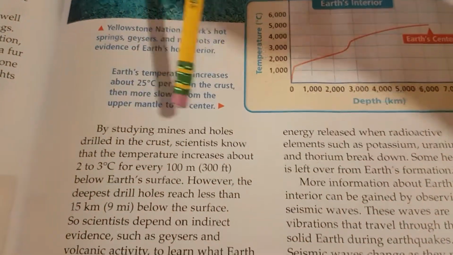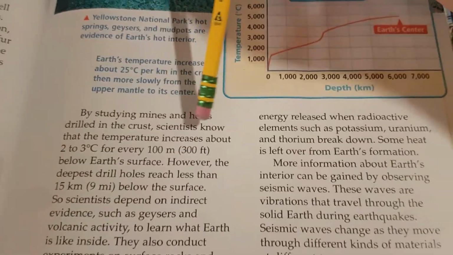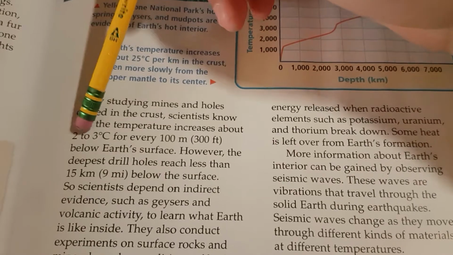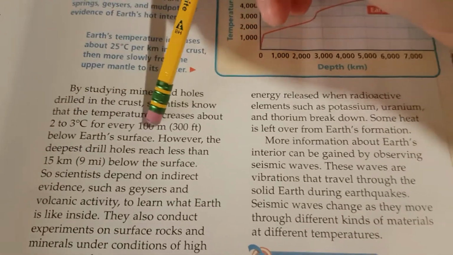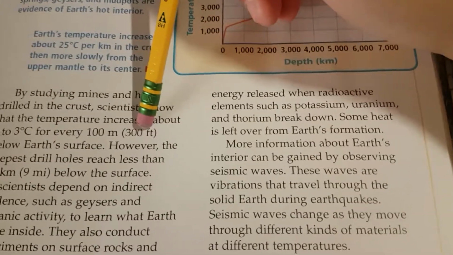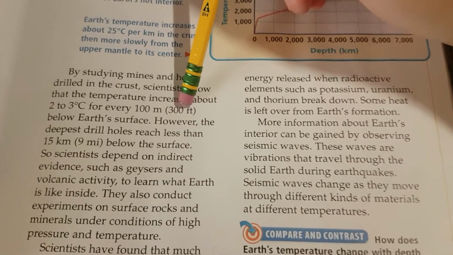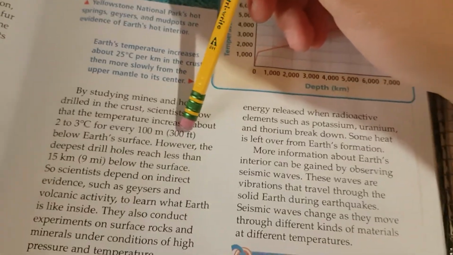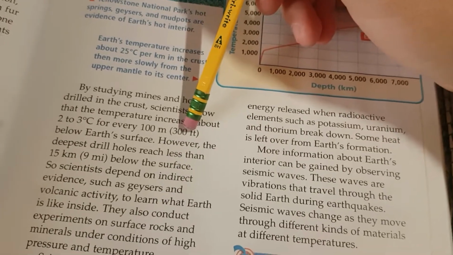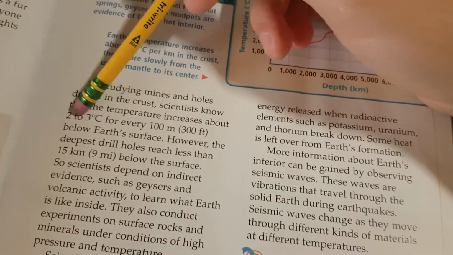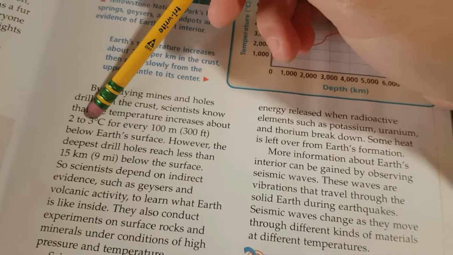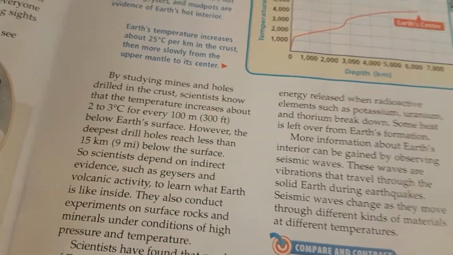By studying mines and holes drilled in the crust, scientists know that the temperature increases about 2 to 3 degrees Celsius for every 100 meters, which is about 300 feet. That's about the size of a football field. So if you dig down into the earth the length of a football field, it starts to get a little bit hotter by 2 or 3 degrees Celsius, which is actually a little bit more in Fahrenheit.